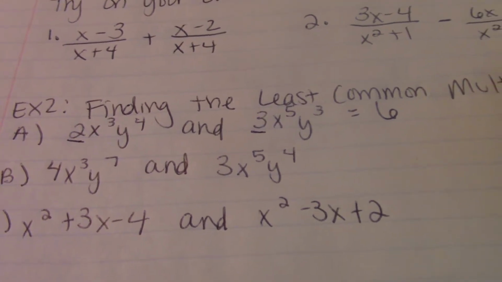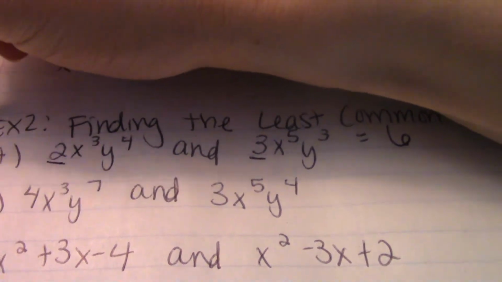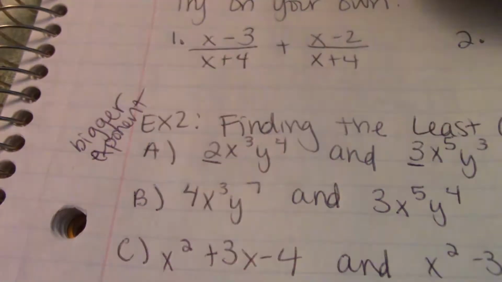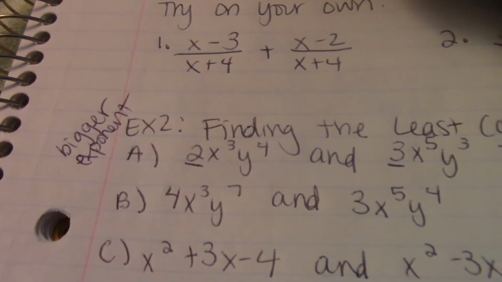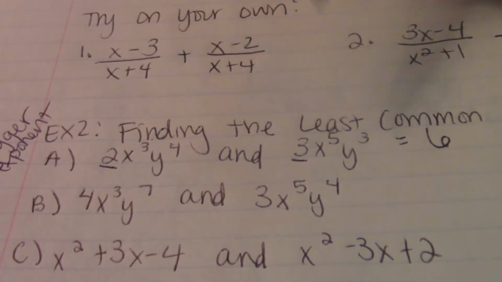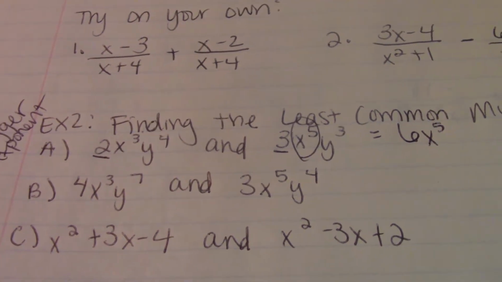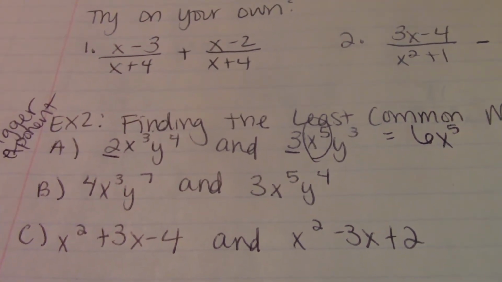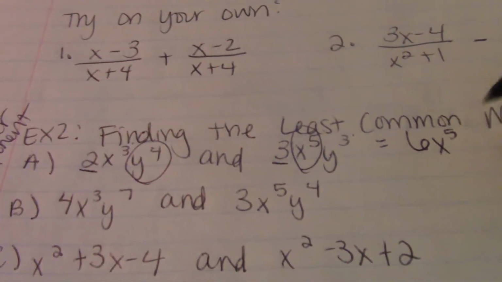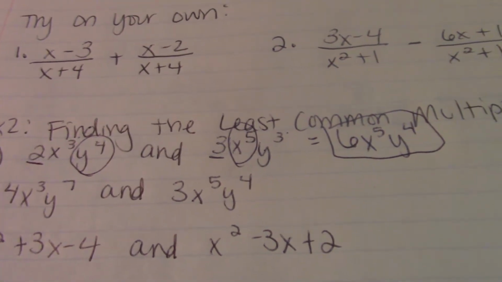Now when you're dealing with your exponents, you want the bigger exponent. Okay, so if we're looking at the x's, we have x to the 3 and x to the 5. Which one's bigger is x to the 5. So I'm going to write that x to the 5 right here. Then I'm looking at the y's, that's y to the 4 and y to the 3. The bigger one is y to the 4. And then this is my least common multiple.